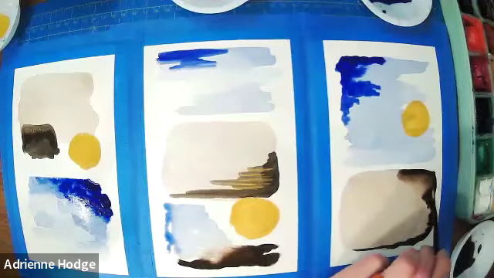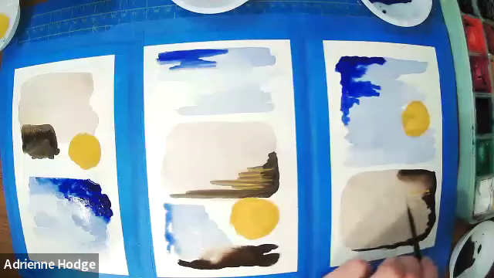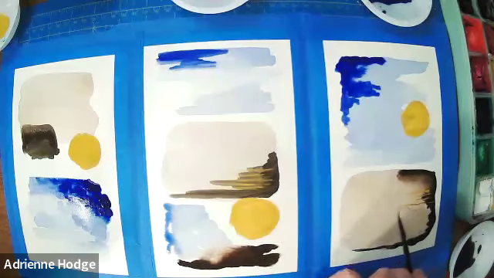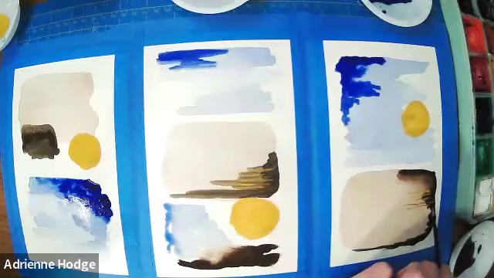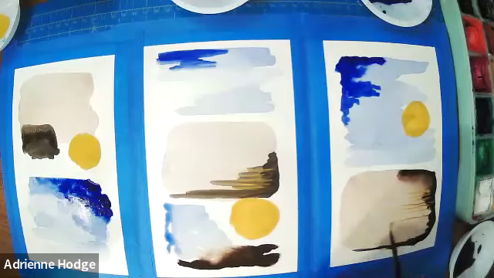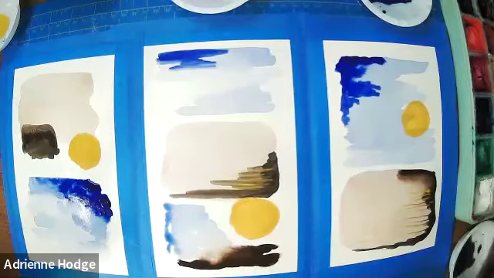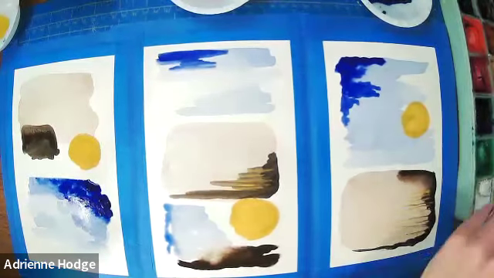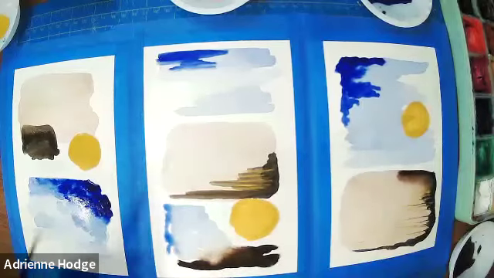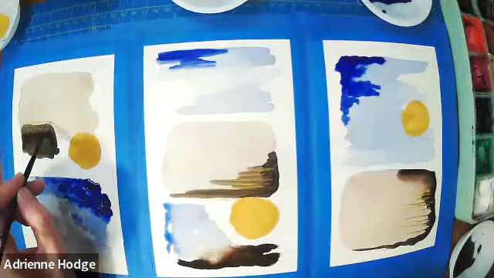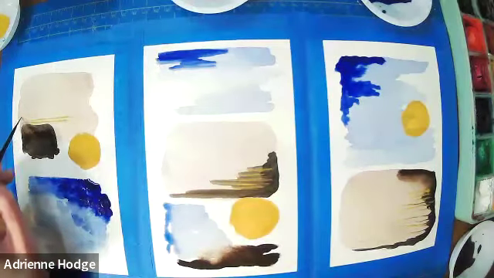We're starting to have some overlapping, kind of take that dark brown and drag it out. The same thing over here.